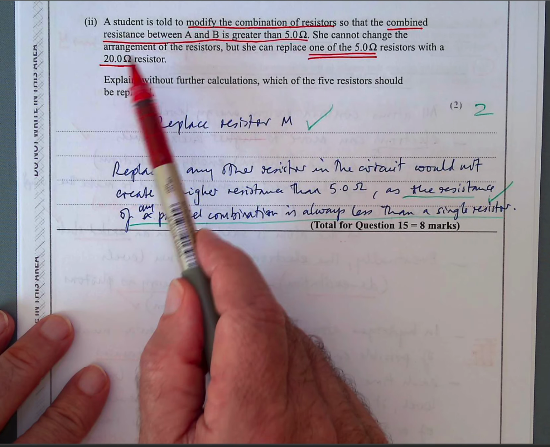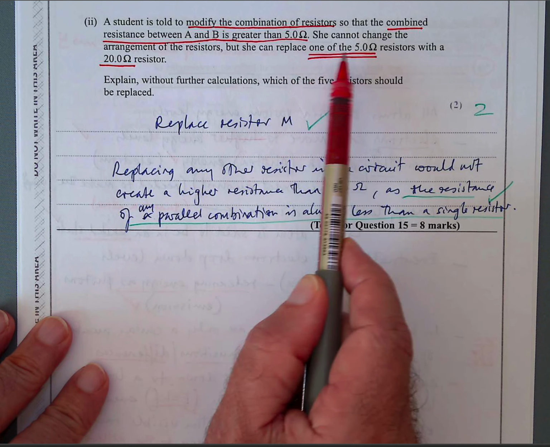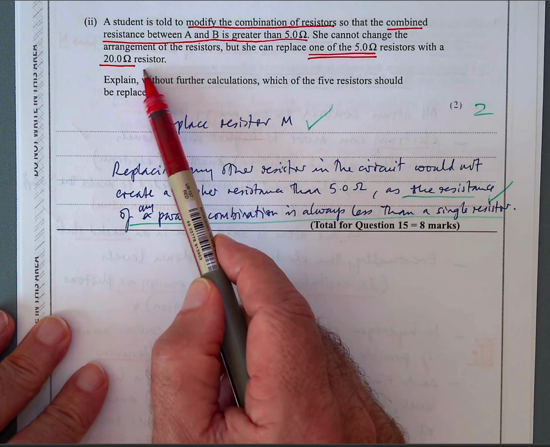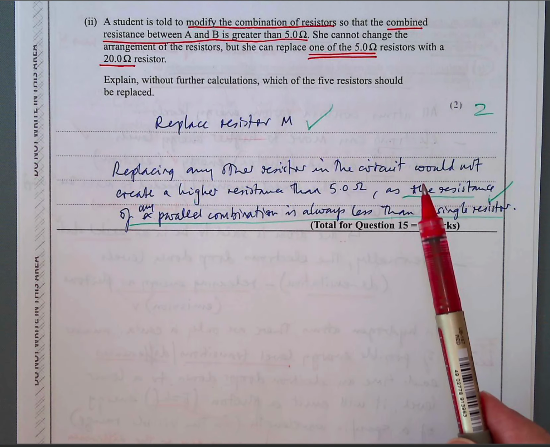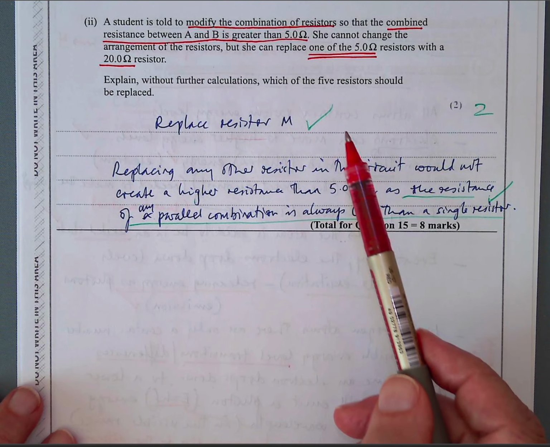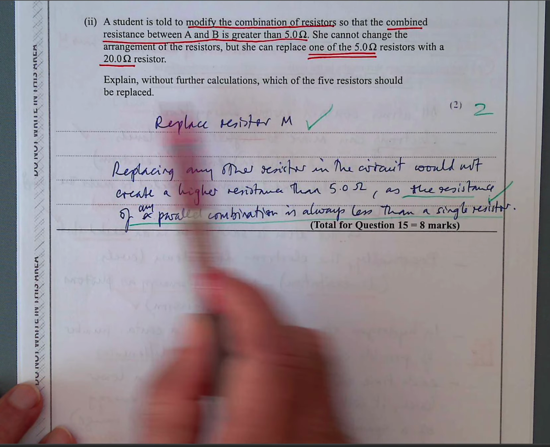She cannot change the arrangement of the resistors, so they're in the same positions, but she can replace one of the 5 ohm resistors with a 20 ohm resistor. So as you know, if you have any parallel paths, it will be less than the individual one. So explain without further calculations which of the 5 resistors should be replaced.